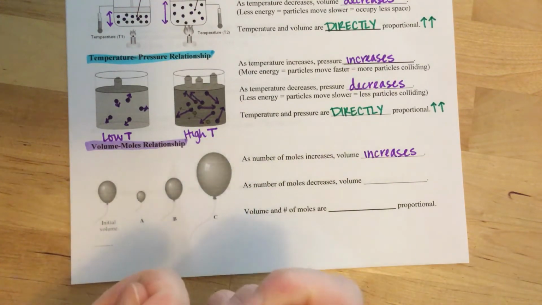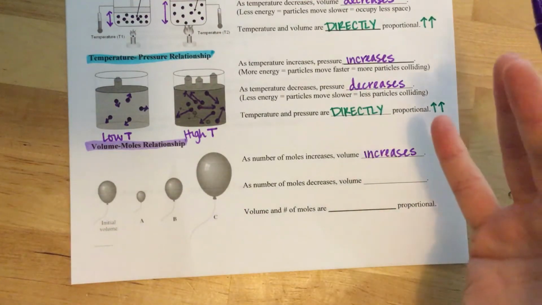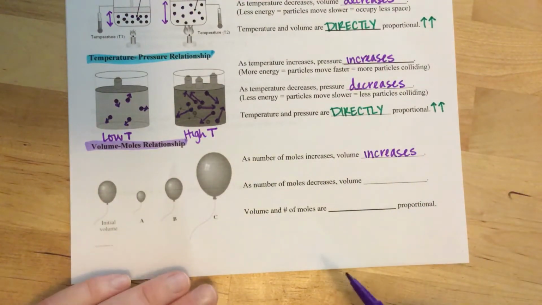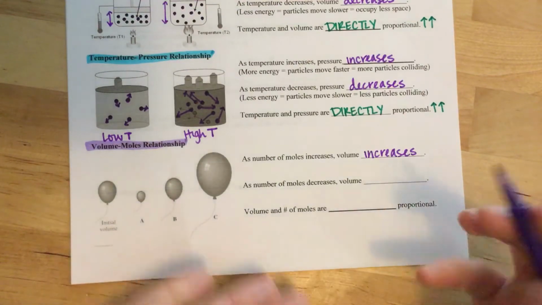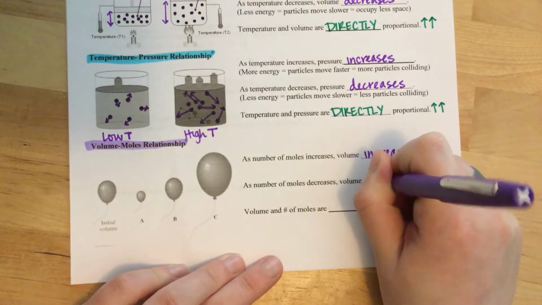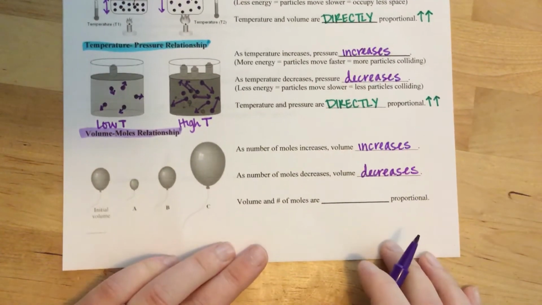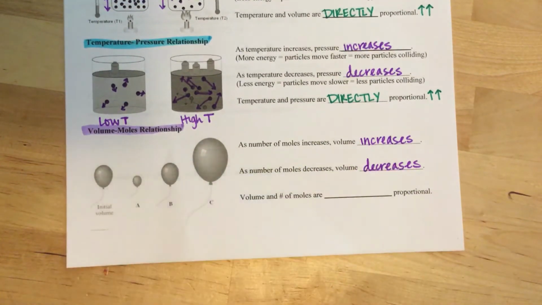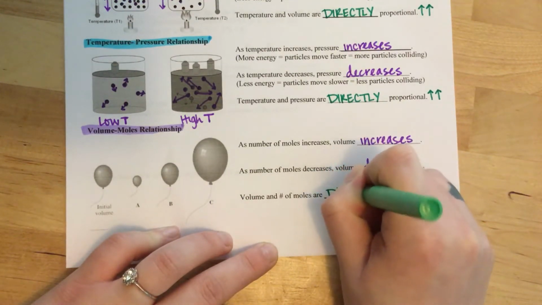So when you're letting the air out and it makes that horrible squeaking sound, you're decreasing the number of moles because you're releasing all of this carbon dioxide from the balloon. When you do that, your little balloon gets all shriveled up and sad, so the volume decreases when the number of moles decreases. So again, if one increases, the other also increases, so that's called a directly proportional relationship.